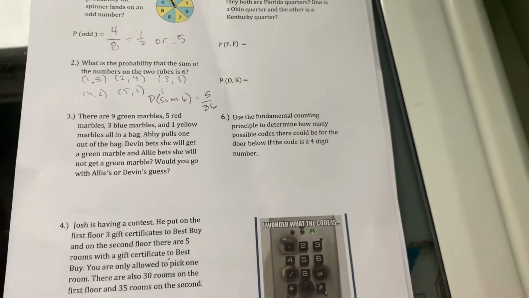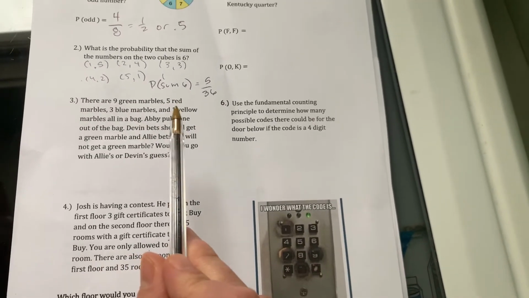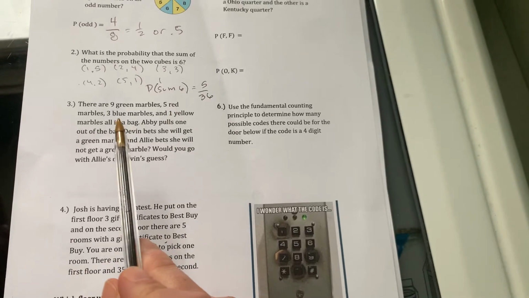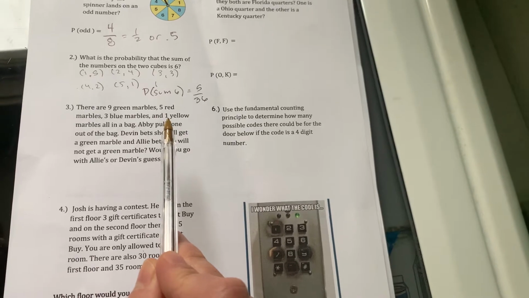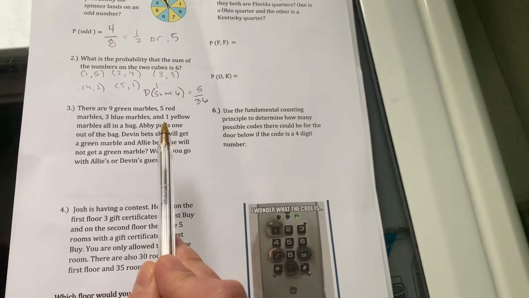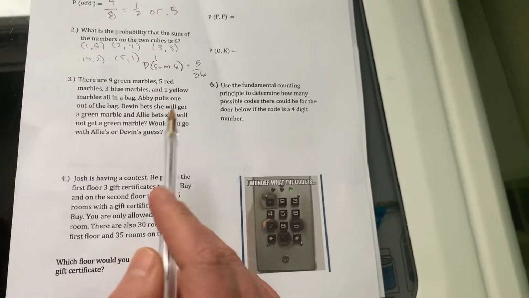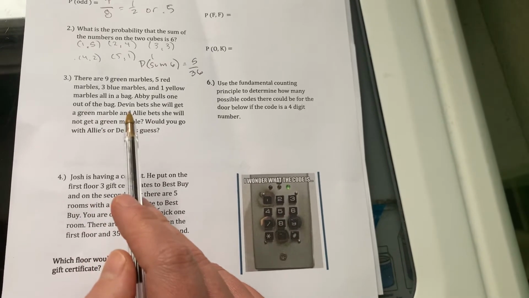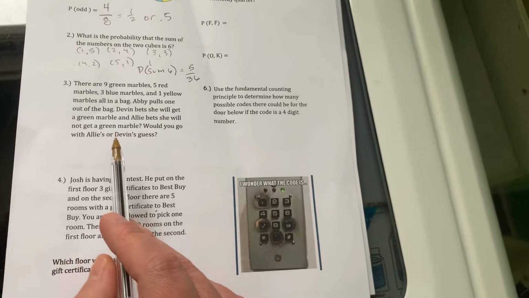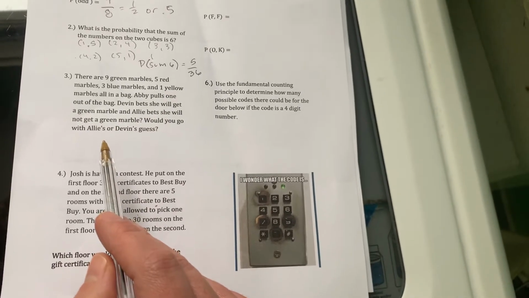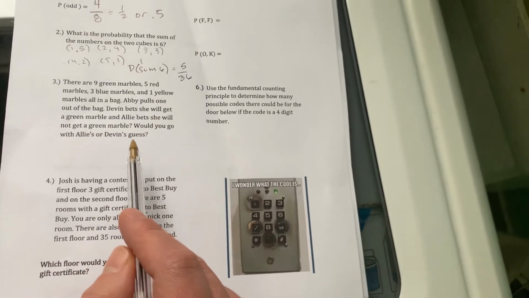Okay, there are 9 green marbles, 5 red, so that's 14, 3 blue, so then that total is 17, and a yellow, so it's 18. So there are 18 marbles in a bag. Abby pulls one out of the bag. Devin bets she will get a green marble, and Allie bets she will not get a green marble. Who would you go with, Allie's or Devin's guess?